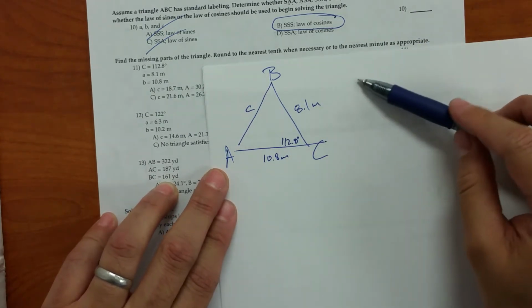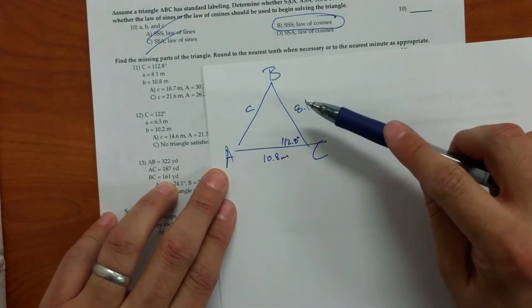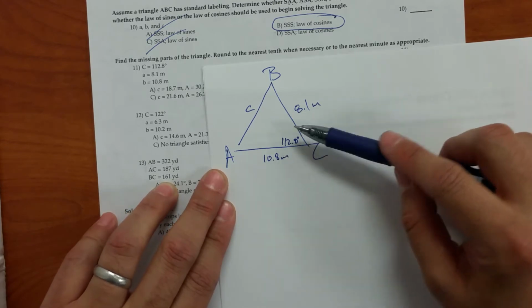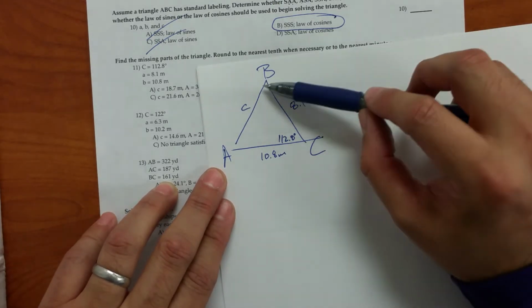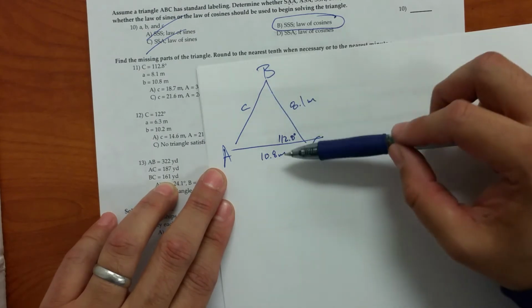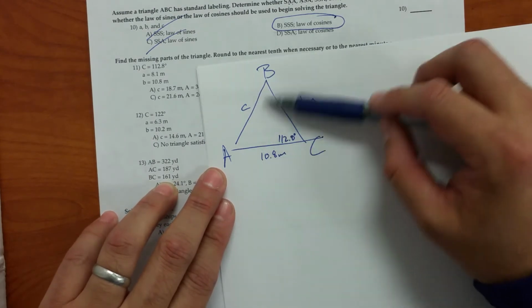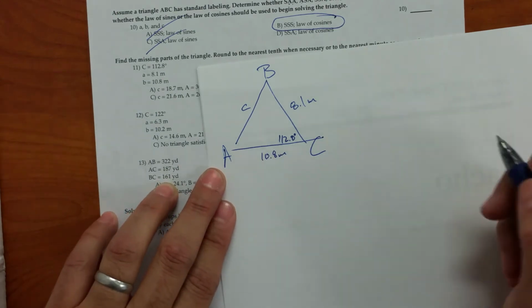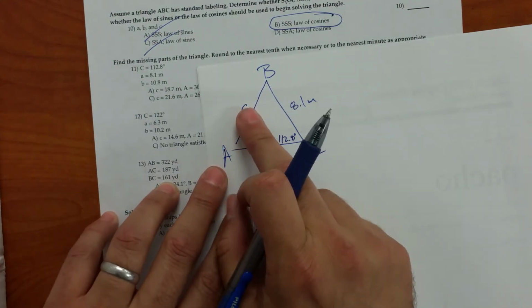So given the information I have, this is a side angle side. I don't have an angle and a side together, so I cannot use law of sines. There is no possible chance for law of sines. So side angle side is only law of cosine. So we're going to solve for little c here.